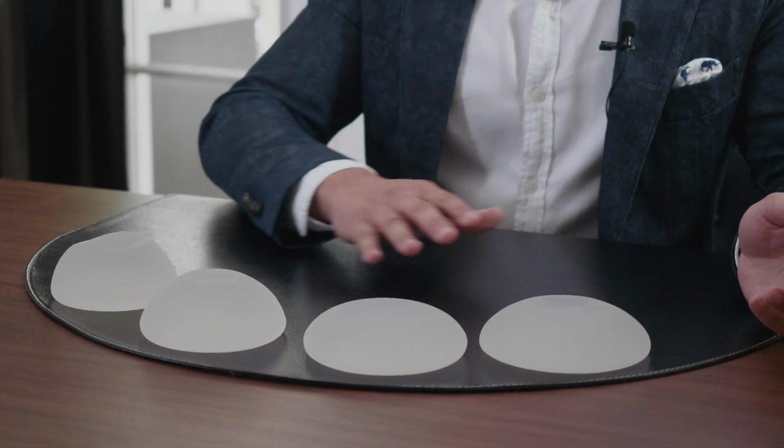Hey guys, so today I'm talking about breast implant profile. This is probably one of the most least understood aspects of breast implant surgery. On the table in front of me, I have 4 different implants. As you can see, they all look very, very different, but the thing is, they're the exact same size. They're all 300 cc's. What we're seeing here is the difference in profile.